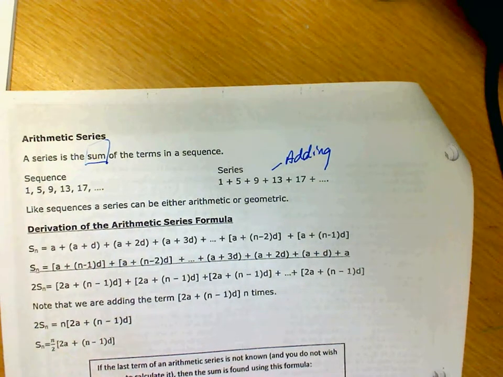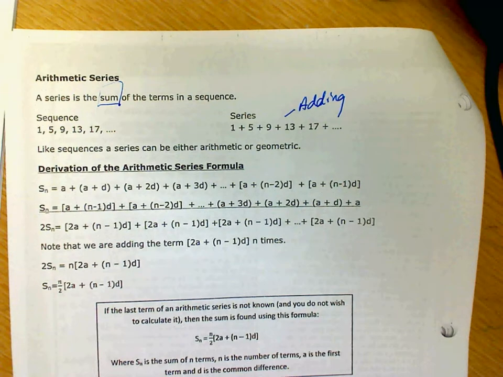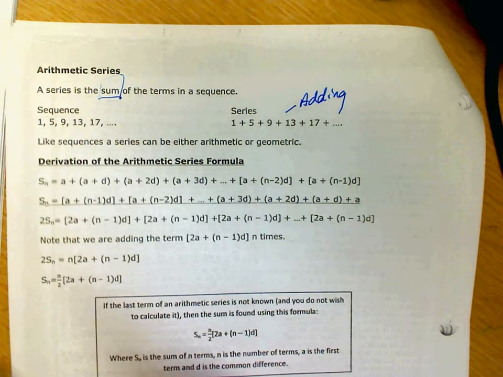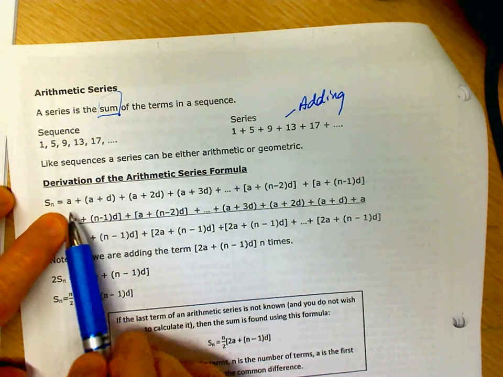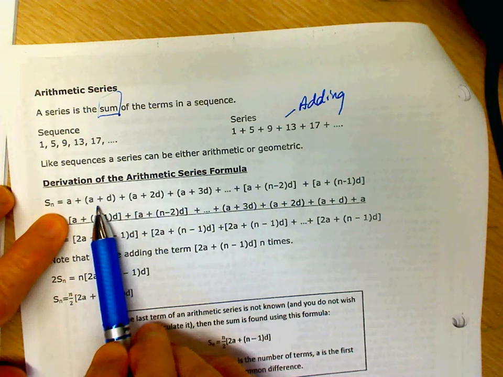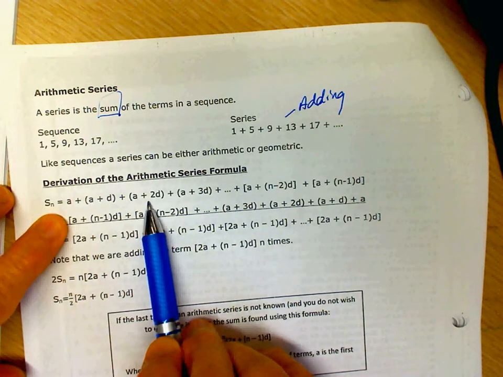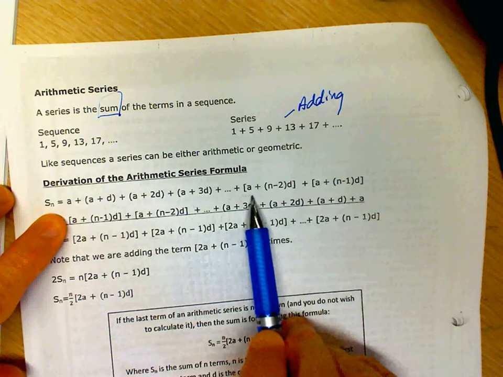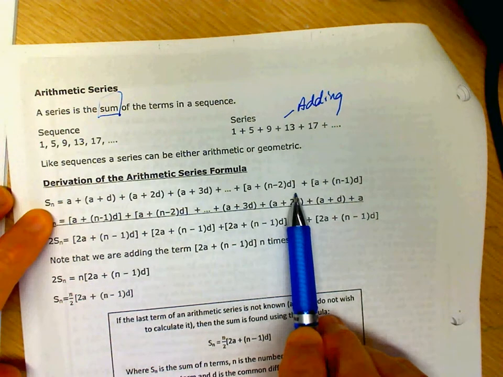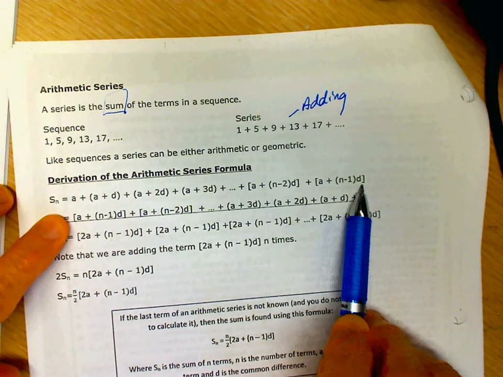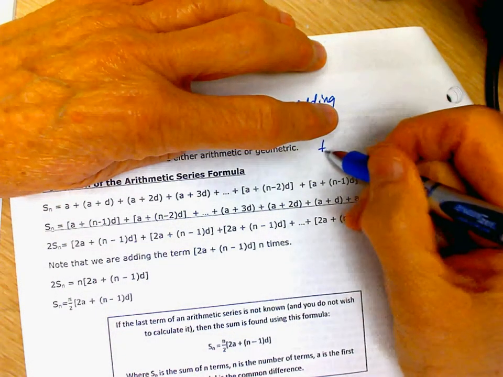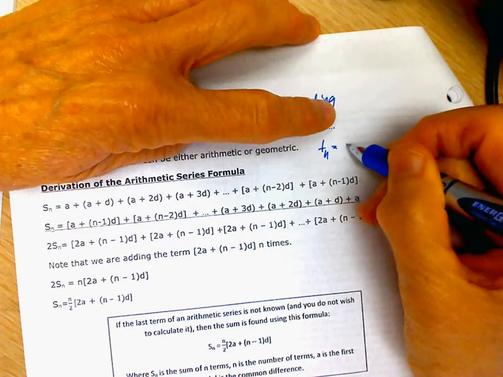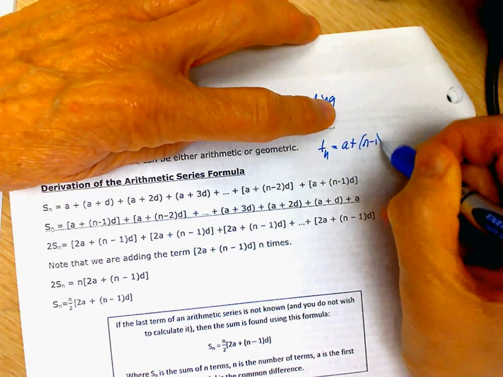So we need to come up with a formula for an arithmetic series. So here what we're doing, we're adding Sn equals A. The next term is A plus D, right? The next term is A plus 2D. All the way up to the last term, which is A plus N minus 1 times D, right? Do you remember the formula for an arithmetic sequence is A plus N minus 1 times D.